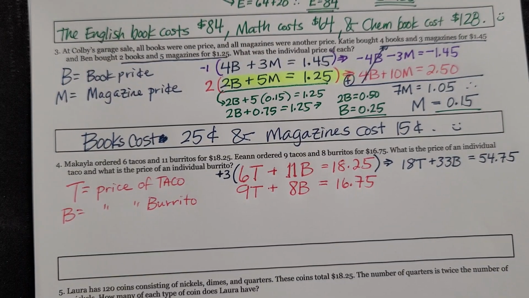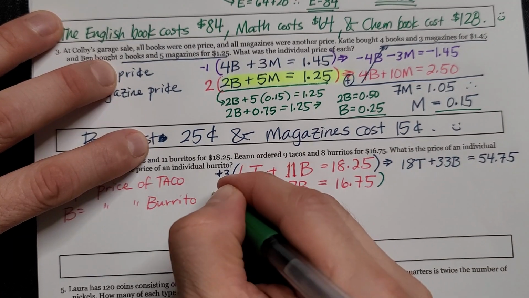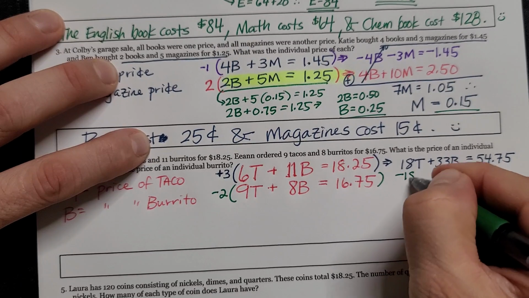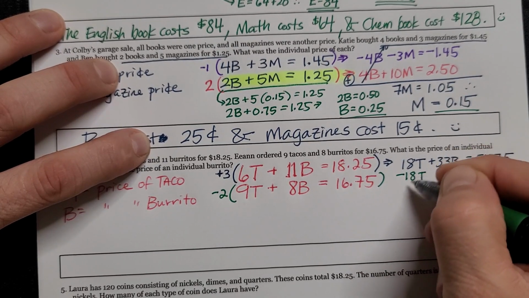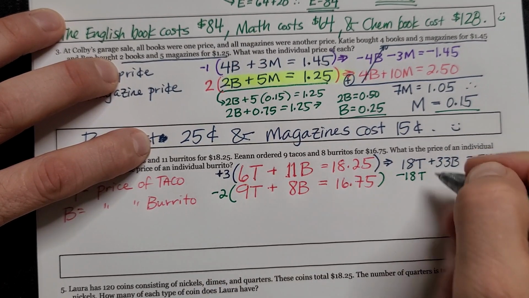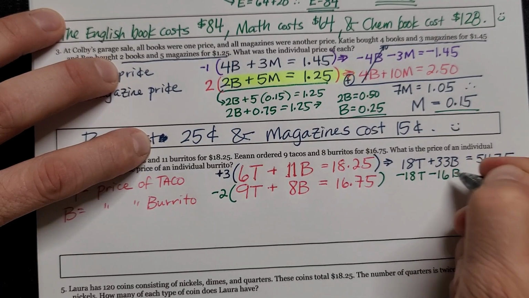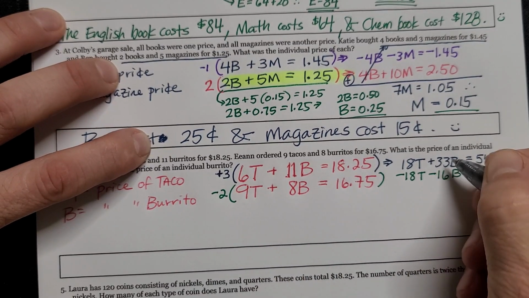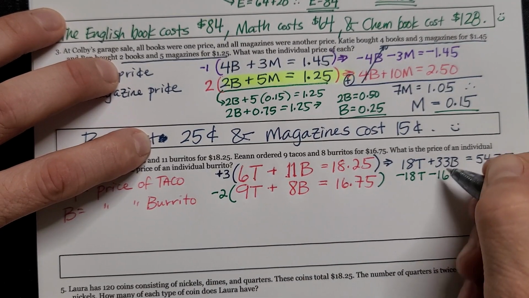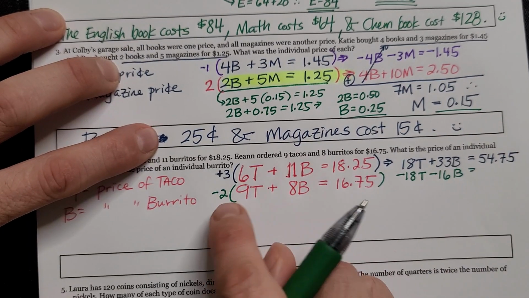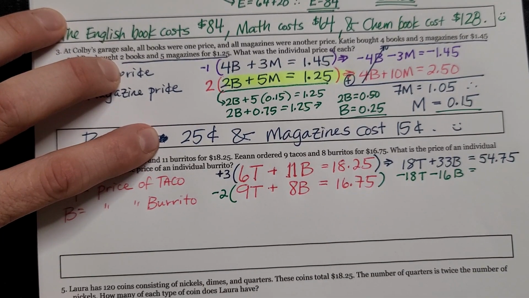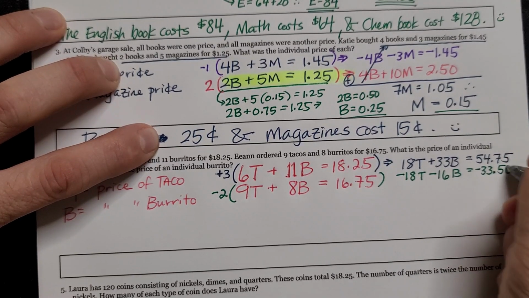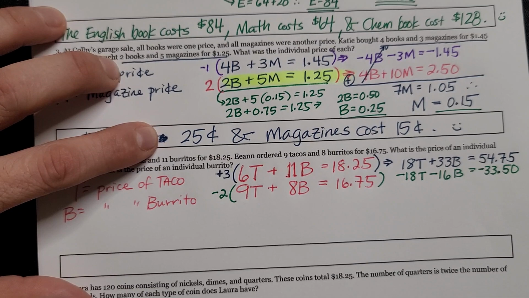I'm going to multiply the second equation by a -2. -2 times 9t is -18t. I'm eliminating my tacos here. Negative 2 times 8b is negative 16b. 33 minus 16 gives me a positive amount of burritos. And negative 2 times 16.75 is negative 33.50. Definitely using a calculator at this point in time.